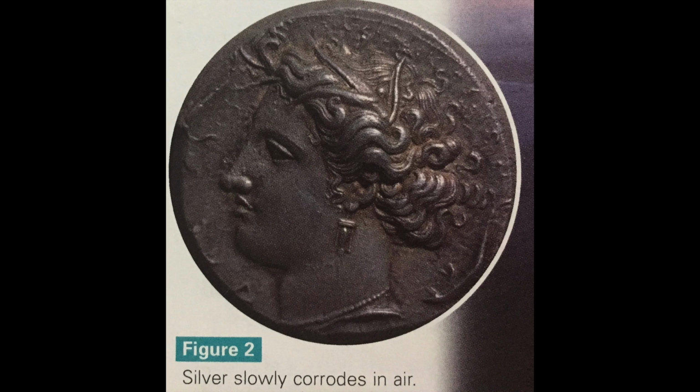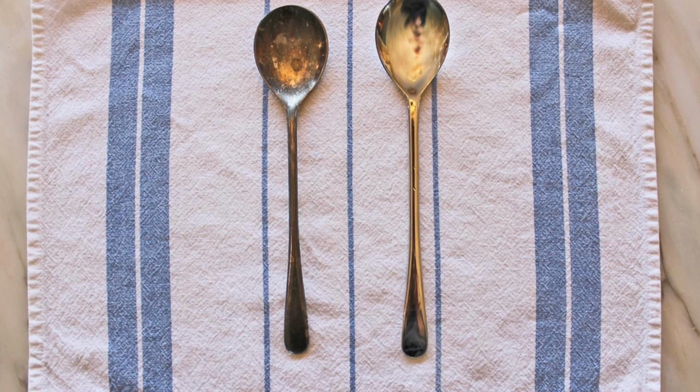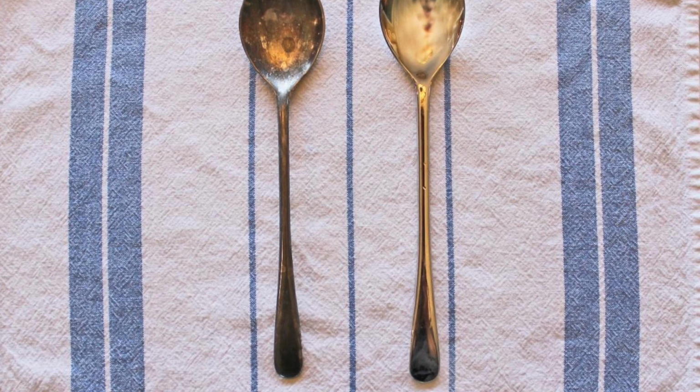Even silver develops a surface coating of tarnish if it comes into contact with sulfur-containing foods such as eggs or mustard. The black coating seen in Figure 2, silver slowly corrodes in air, is silver sulfide. Silver tarnishes slowly if left out in the air. The more sulfur-containing pollutants in the air, the more quickly it tarnishes. The black layer can be removed by polishing the silver.